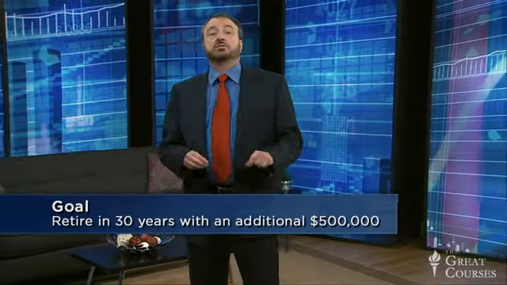Let's keep this example simple and say that you only have one goal, and that's to retire in 30 years with $500,000 more than you would if you keep doing what you're doing now. 30 years is 360 months, so if you earn nothing on your investments, you'll need to save $500,000 divided by 360 months, or $1,389 each month. That's a tall order for most people. You'd better earn more than nothing if you're going to make this happen.